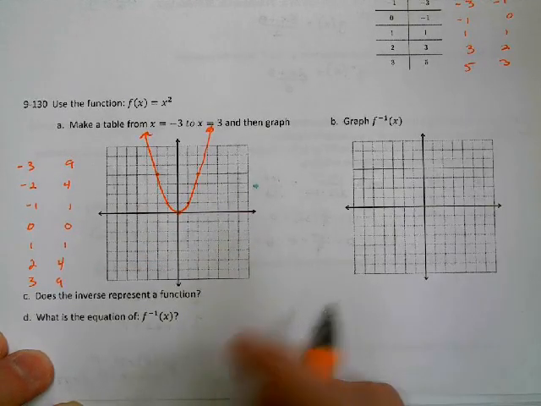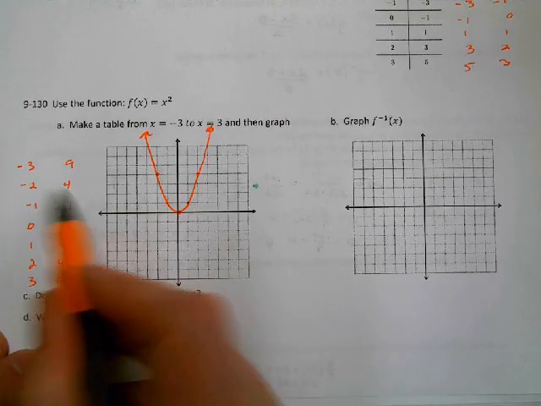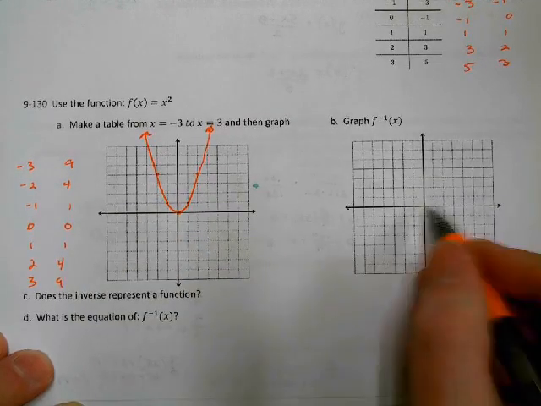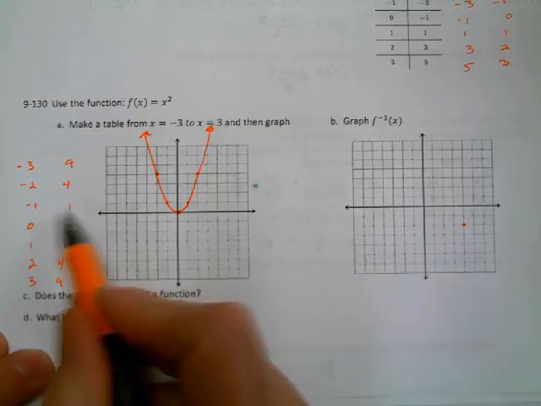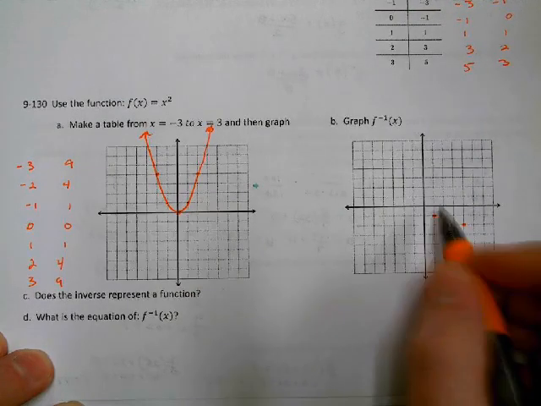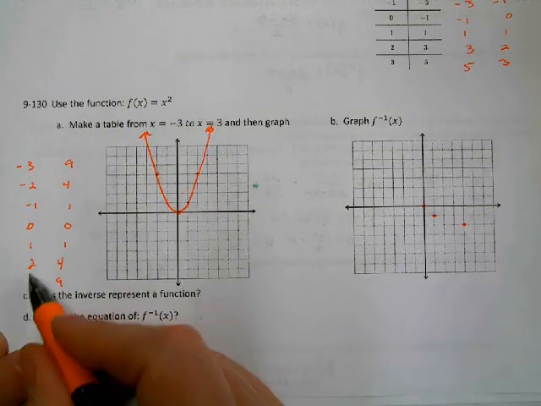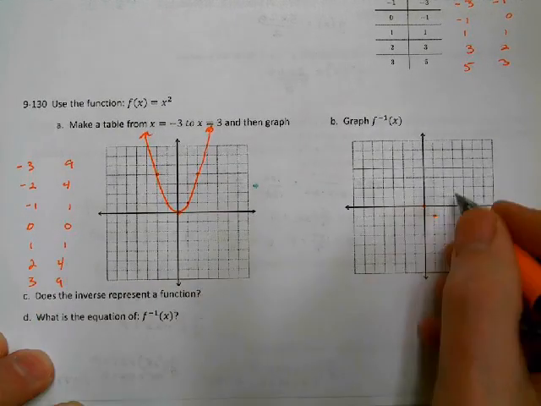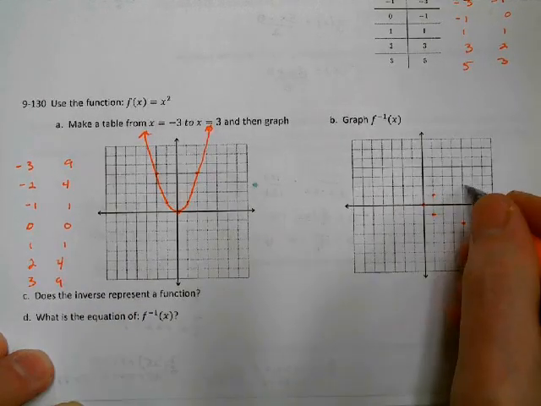So I would go 4, -2. I would do 1, -1. I would do 0, 0. I would do 1, 1. And 2, 4. So we can see when we did the inverse, it spun this one on its side.